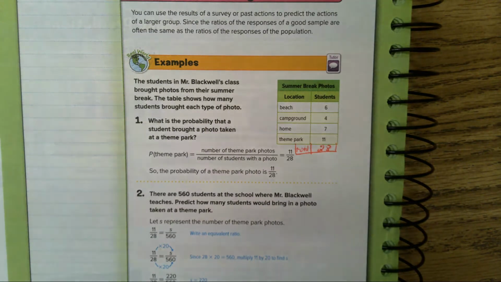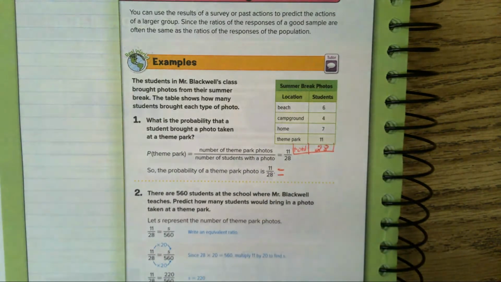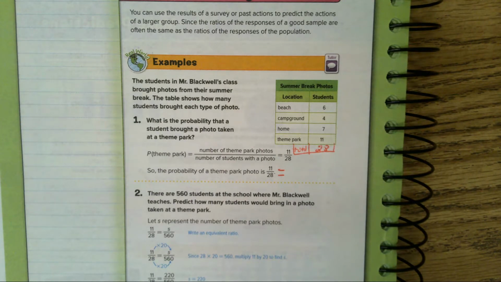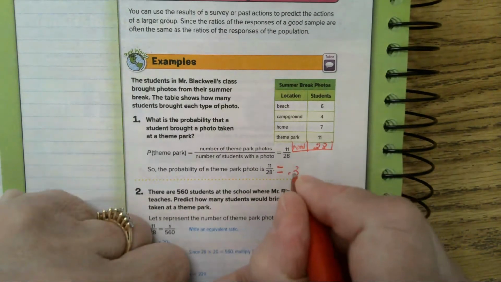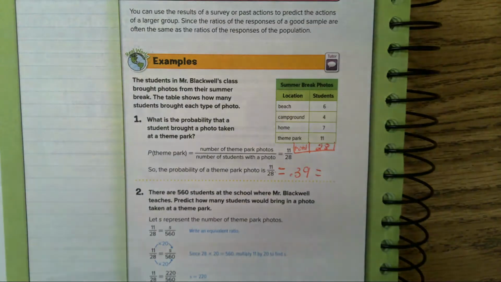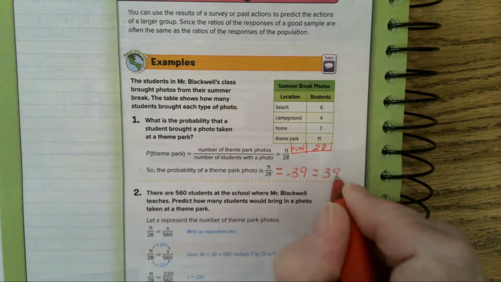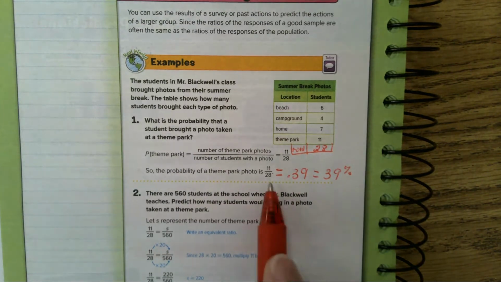Oh, do you all know how to do it if they want it as a percent? To change 11/28 to a percent, you just divide 11 divided by 28. That gives you the decimal. I'm going to round it to the hundredths place. 39 hundredths. And what will 39 hundredths equal as a percent? You move it 2 places, 39%. Now it didn't ask for a percent, so you could keep it as a fraction, okay?